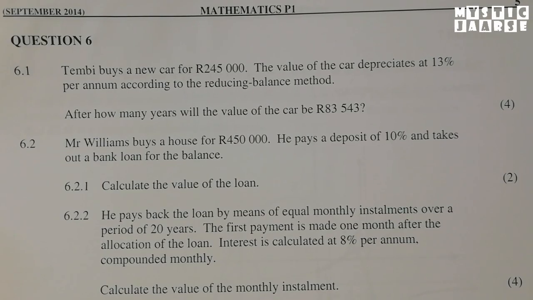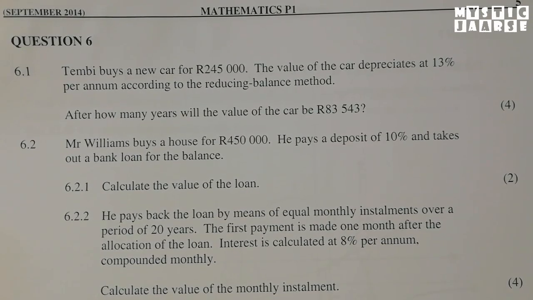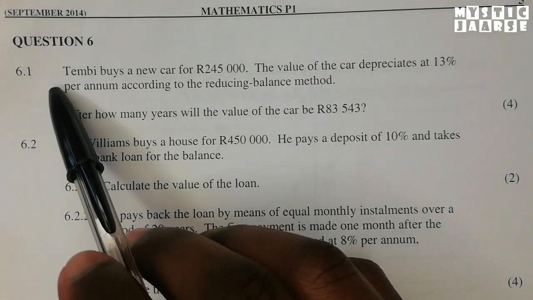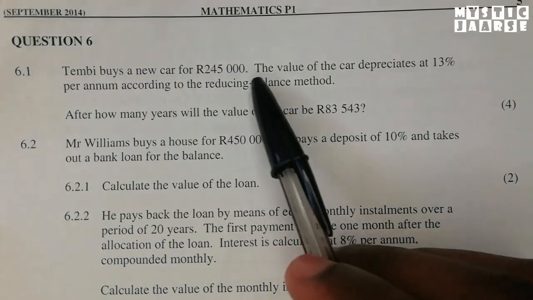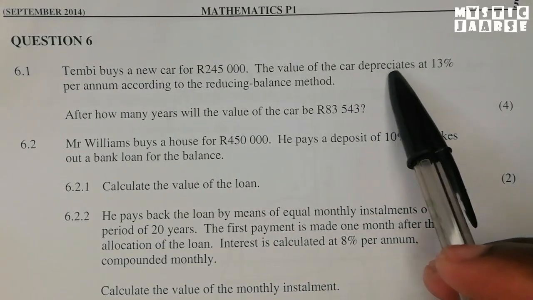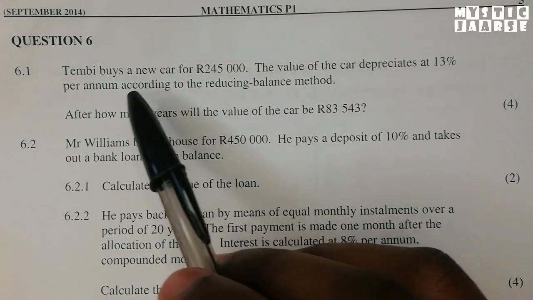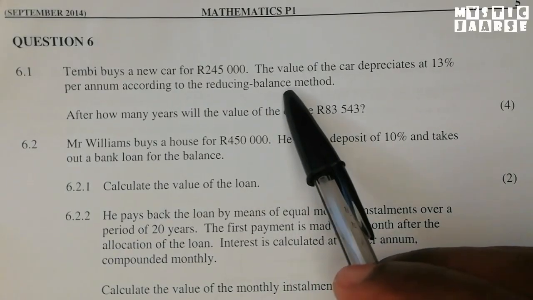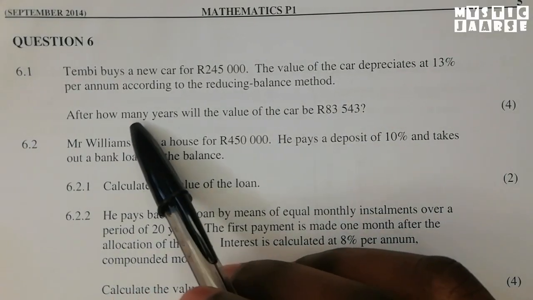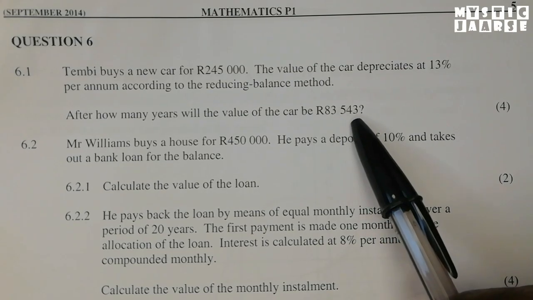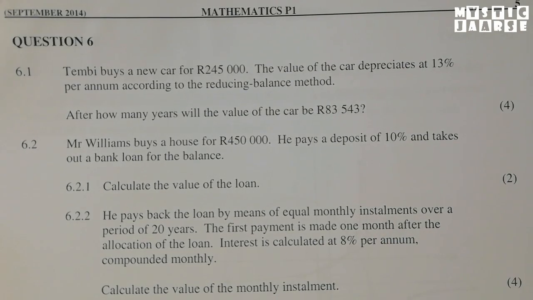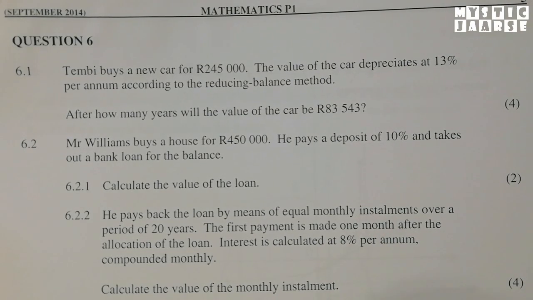This is Financial Maths question 6 from Eastern Cape, September 2014. 6.1. Tembi buys a new car for 245,000 rand. The value of the car depreciates at 13% per annum according to the reducing balance method. After how many years will the value of the car be 83,543 rand? Now they're asking us to calculate the value of n, number of years.